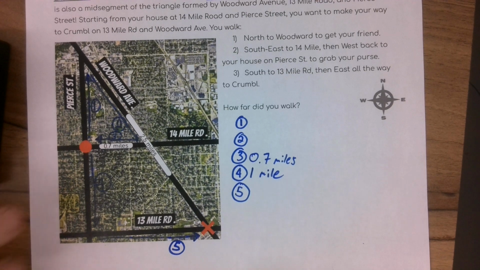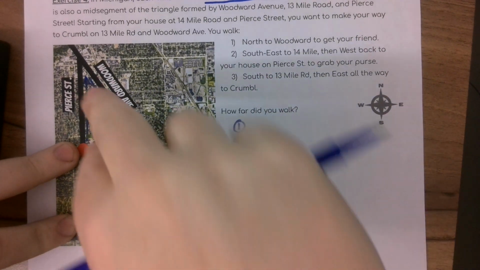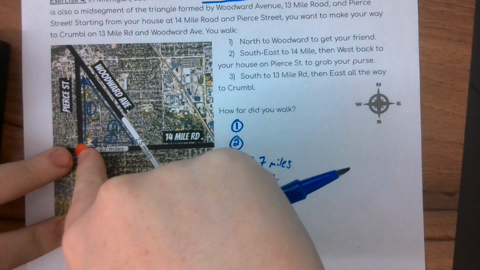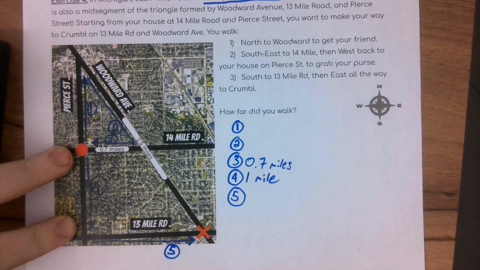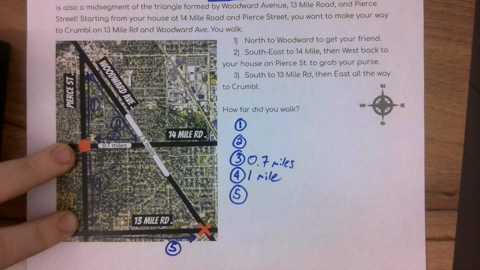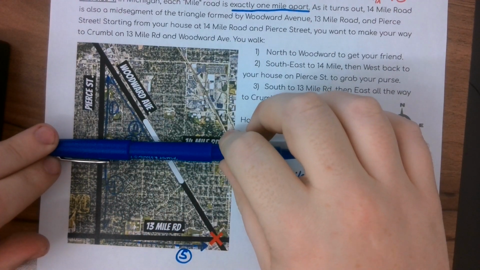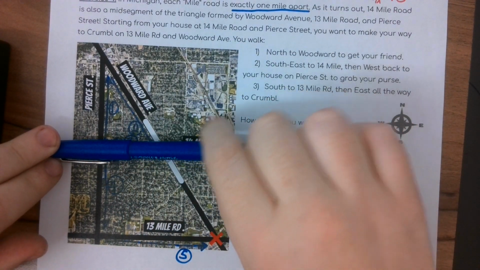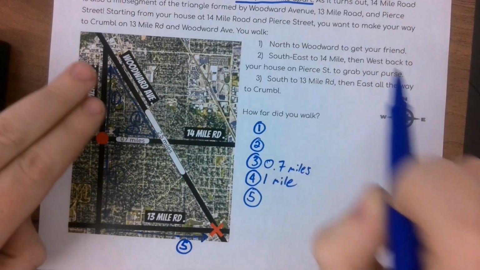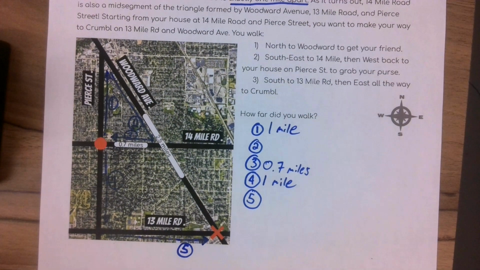If we know that segment 4 is 1 mile long, what do we know about segment 1? From our home on Pierce Street to Woodward Avenue? Well, that also has to be 1 mile long. Why? Because the mid-segment cuts our triangle sides in half. So if this half is 1 mile, this top half is 1 mile. Segment 1 is 1 mile.